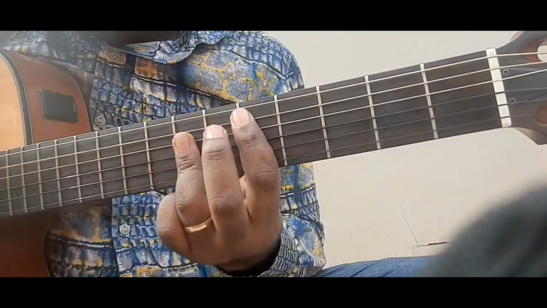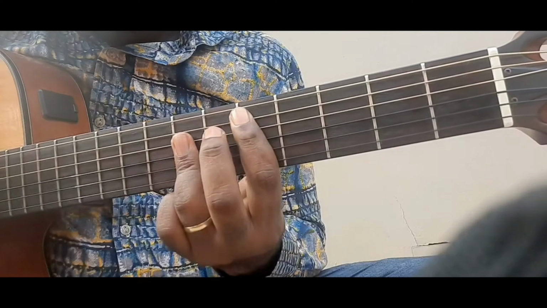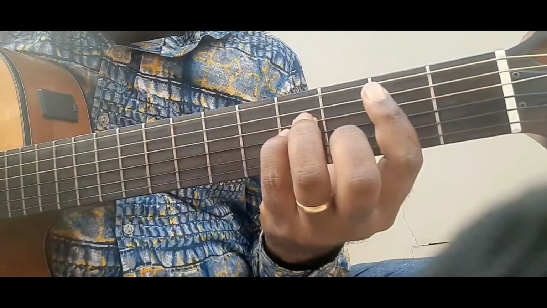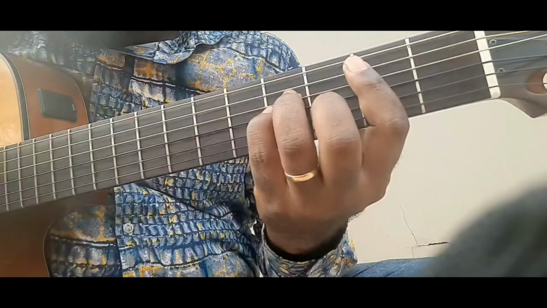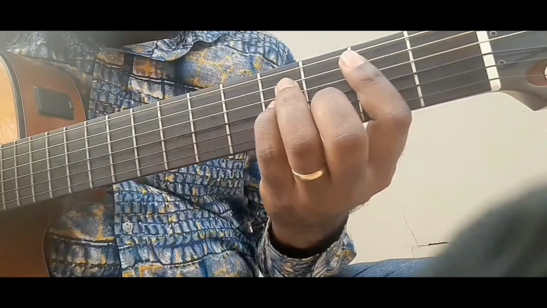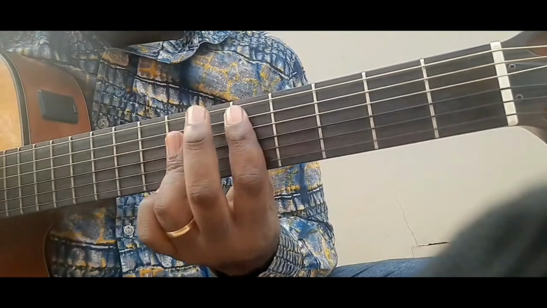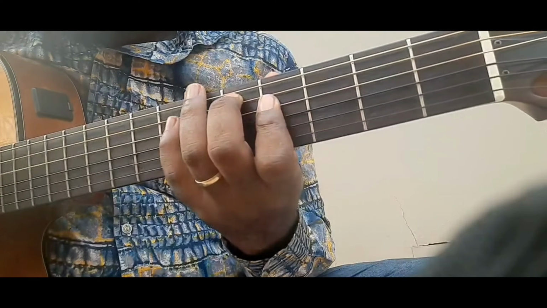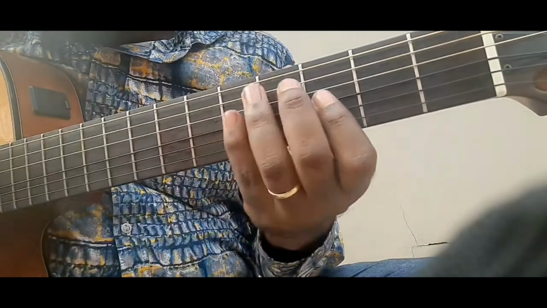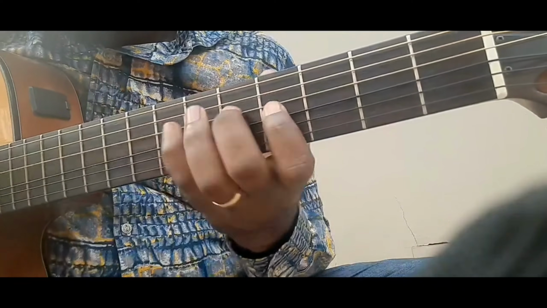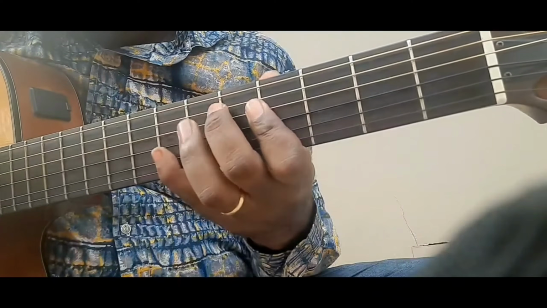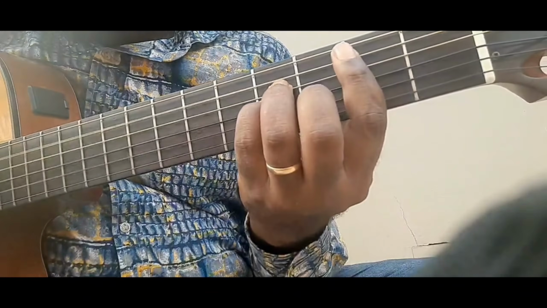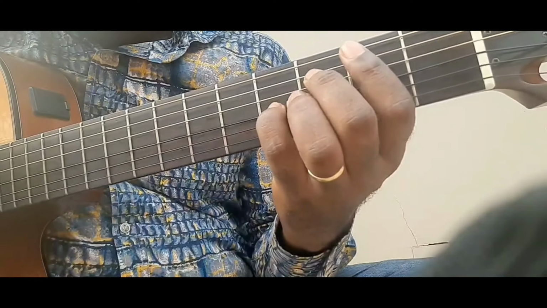So D major's relative minor is B minor. But this is the trick. When we play the D major, we had do, mi, so, do. There wasn't any 6 or la. So if you are playing the B minor, you realize there's a 6 playing that role.